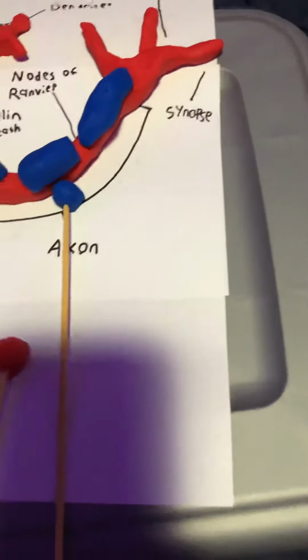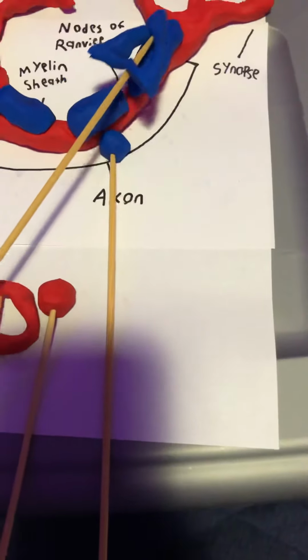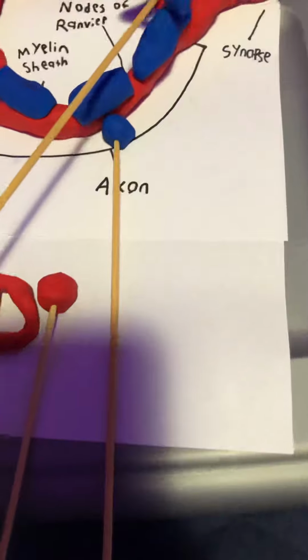calcium will be reinstated, and the neurotransmitter will then travel all the way down through the rest of the myelin sheath, through the axon terminals, and out to the synapse.